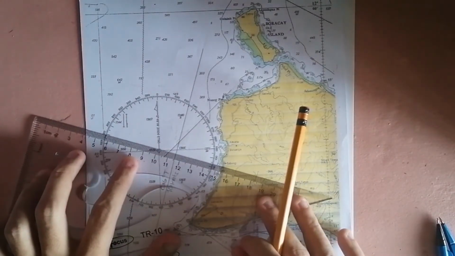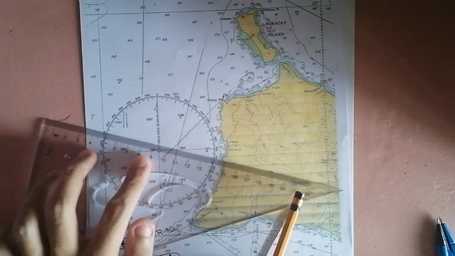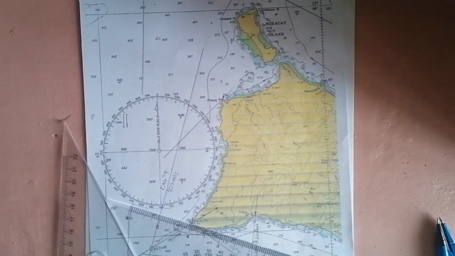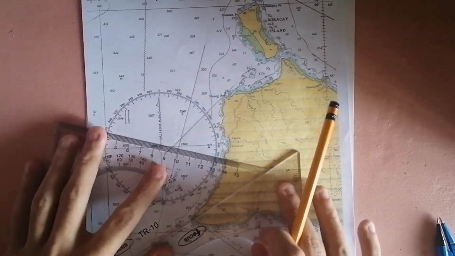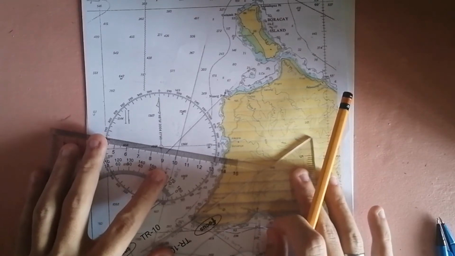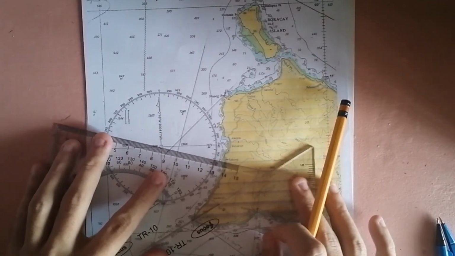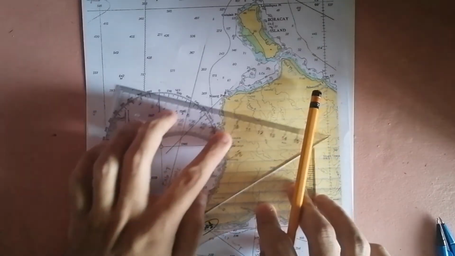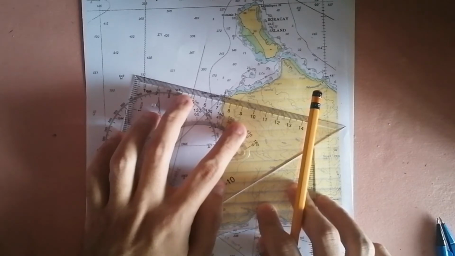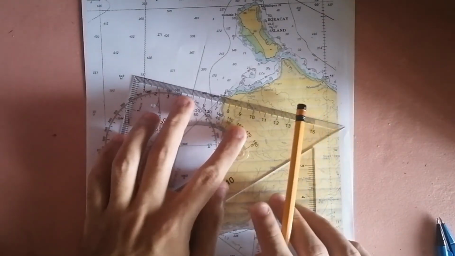So that is 106 degrees. Then mark its line of position.